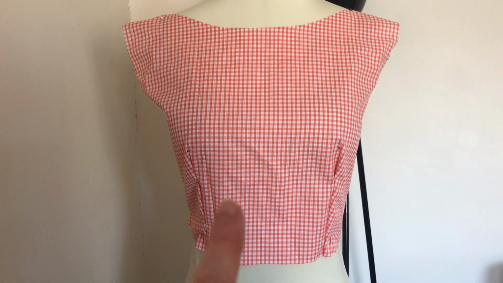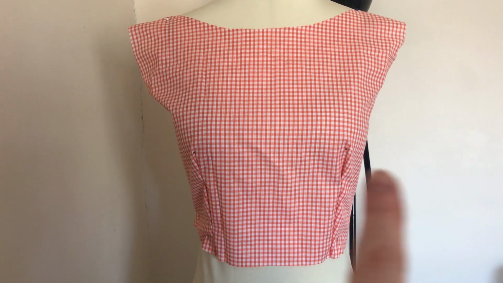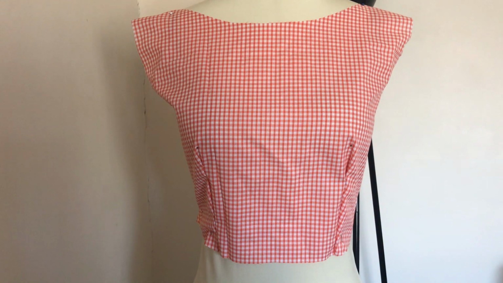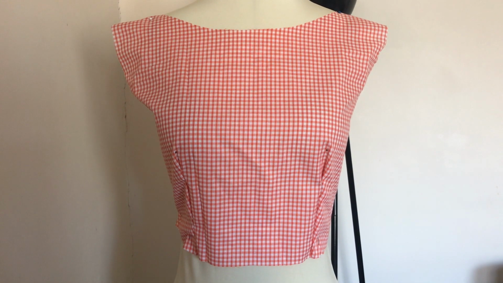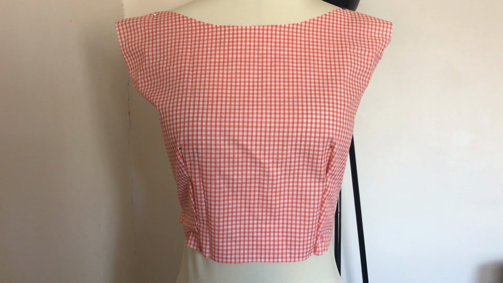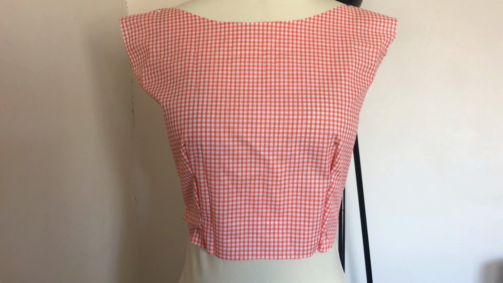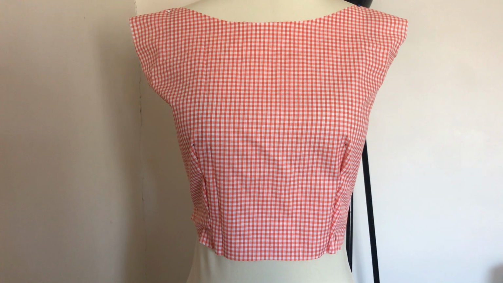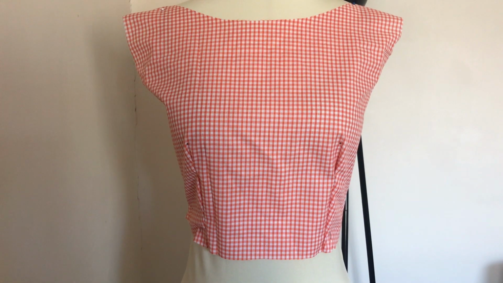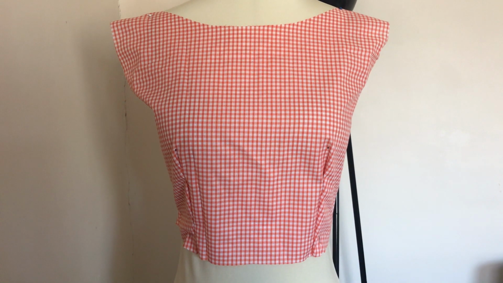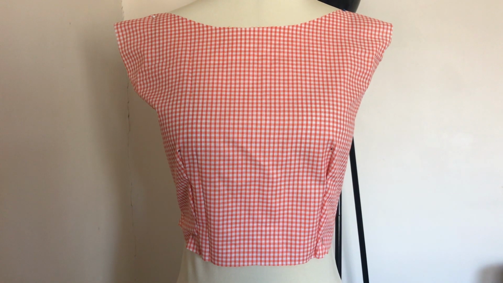I've also marked the apexes, so you should be able to see there's a little black dot just here and a little black dot just there. And those are the apex points. And now what I'm going to do is attempt to draw my new style line. This is the first time I'm doing this, so we'll see how we go. I'm going to draw it on first and then film it so that I don't have to hold on to things and draw at the same time.